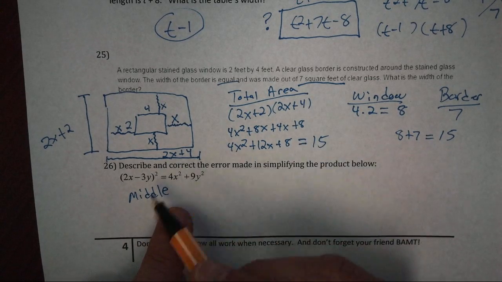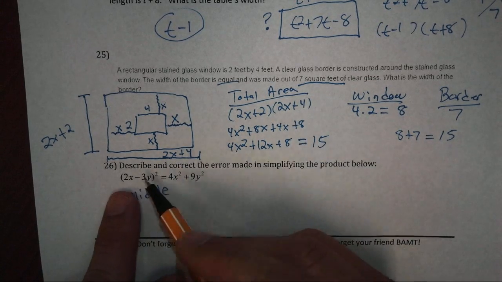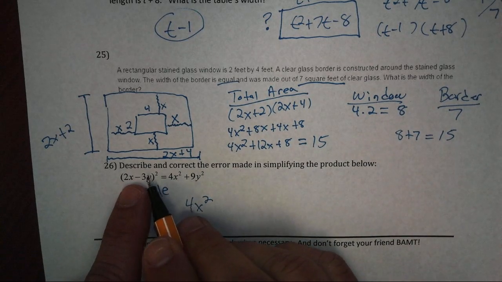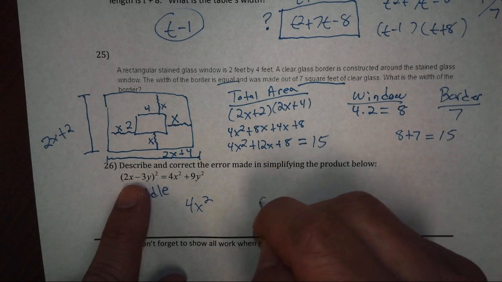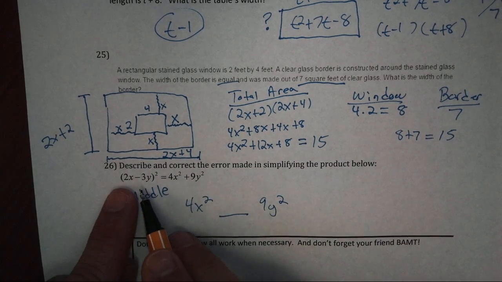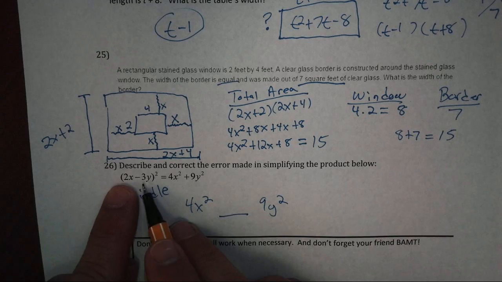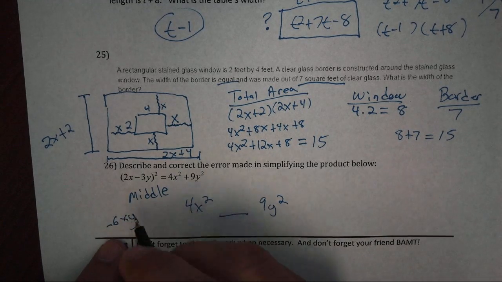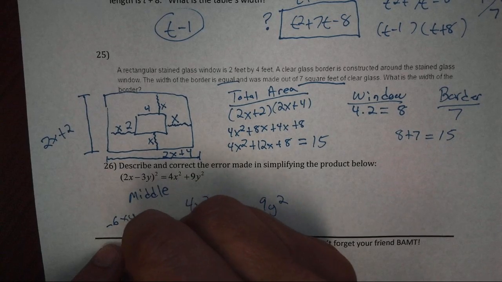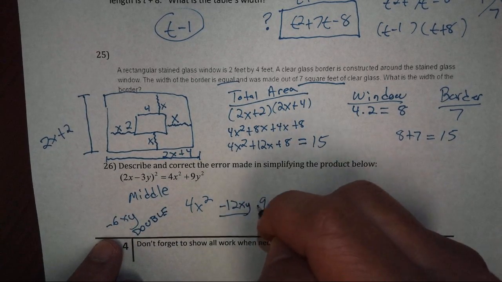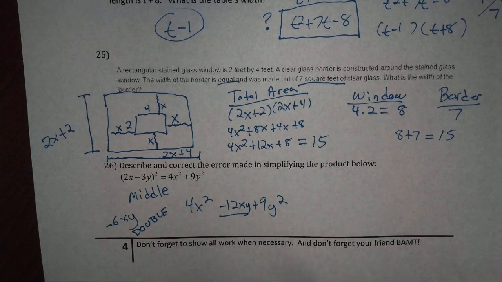And these are the ones we did earlier in the study guide. So we square the first, which was fine, the 4x squared. Square the last, so negative 3y squared does give you a 9y squared, so that part was perfect. But now we get the middle. To get the middle, you multiply 2x and negative 3y, which gives you negative 6xy. Then, don't forget, double, which gives you a negative 12xy. And that's our final answer.